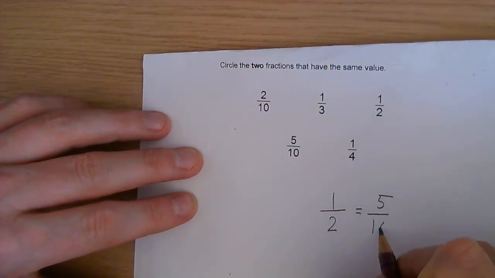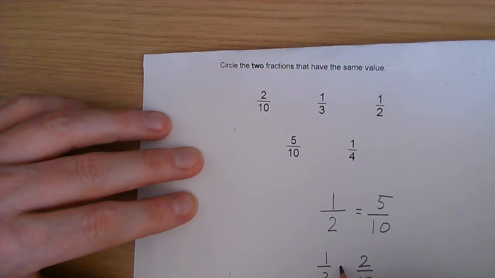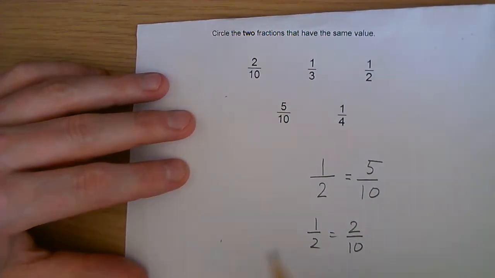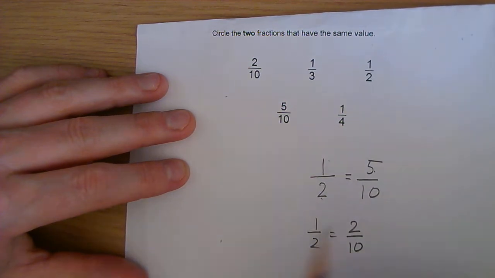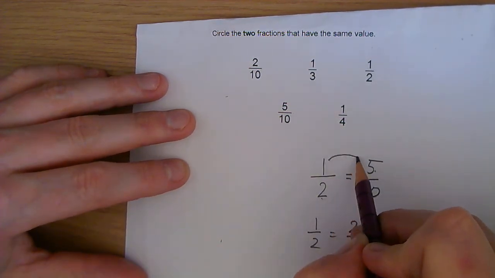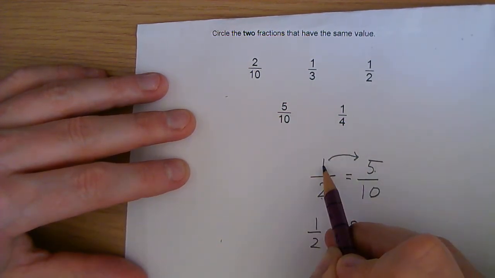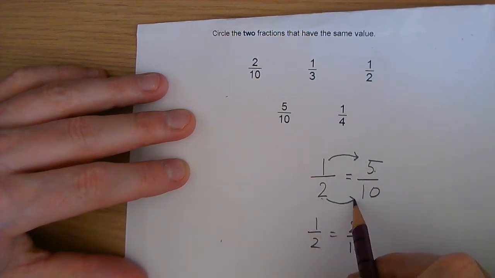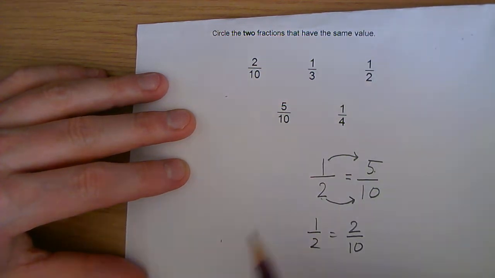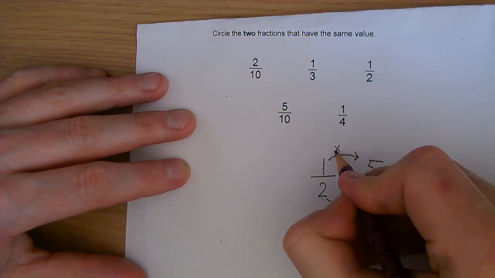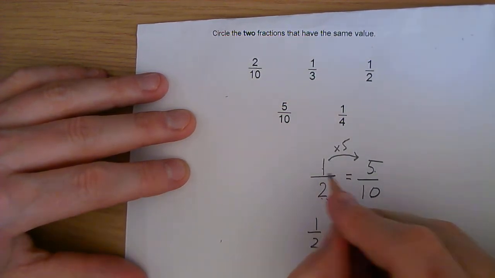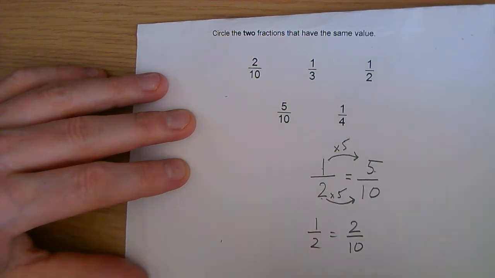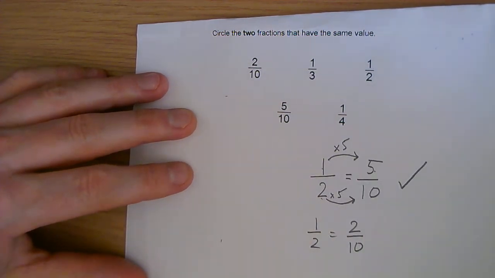Try 5/10 and let's try 2/10. Which one of these is correct? So here, 1 times something is 5 and 2 times something is 5. What can we multiply the numerator by and the denominator so it works? Well, we can do 1 times 5 is 5, and if 2 times 5 equals 10, we know these two are equivalent. Yes, it does. So that is the correct answer.